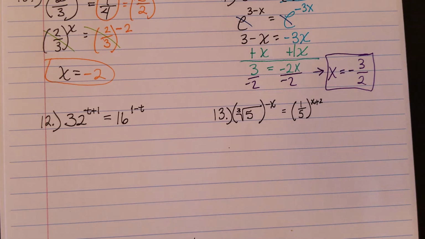So usually it's going to be a prime number. The prime numbers would be like 2, 3, 5, 7, 11, etc. All right, so in this case, the base that we're going to need to use is 2. Because we know that 2 to the 5th power is 32 and 2 to the 4th power is 16.